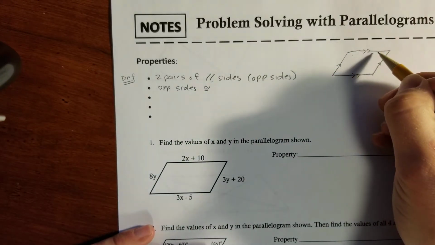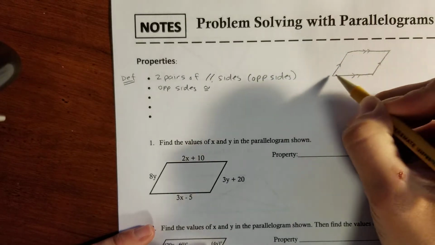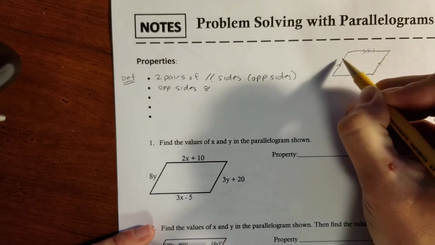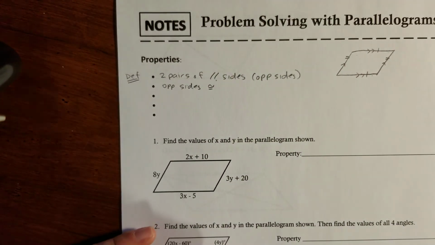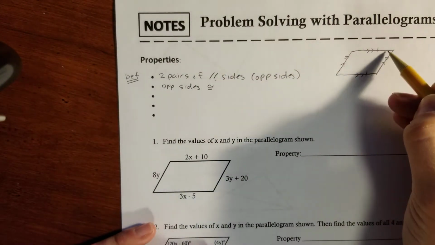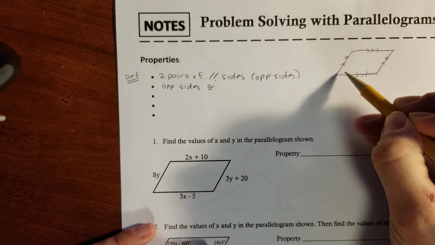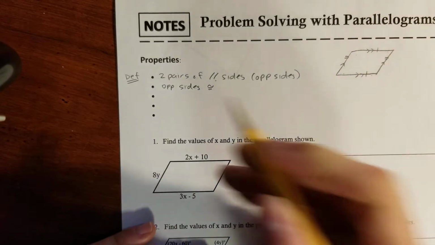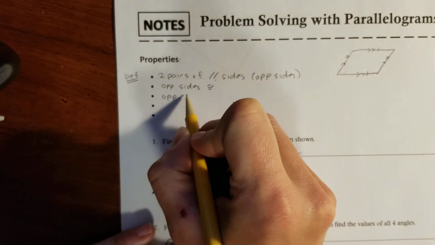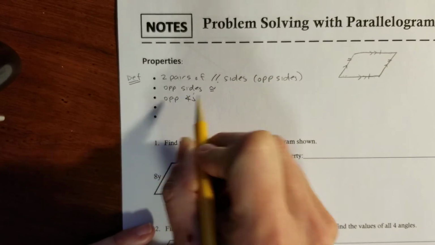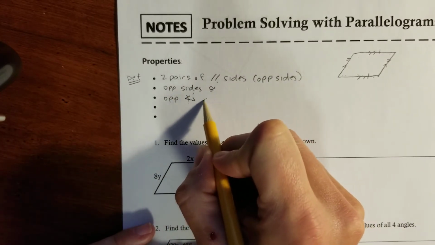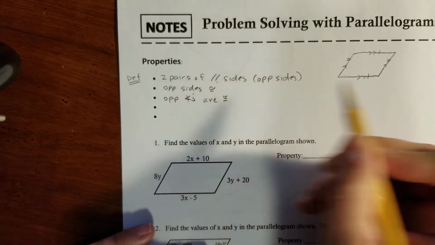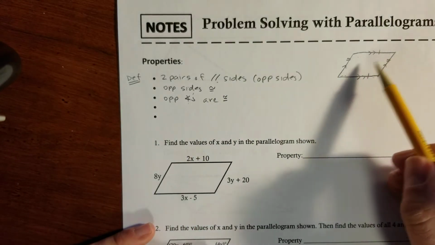So that means not only are they going to move at the same rate, they're going to be the exact same length. So opposite sides are congruent. We talked about 2 properties about angles. The first one was about opposite angles. Opposite angles, that's our angle symbol. That's a symbol for congruent. Opposite angles are also congruent. So these 2 guys will be congruent.